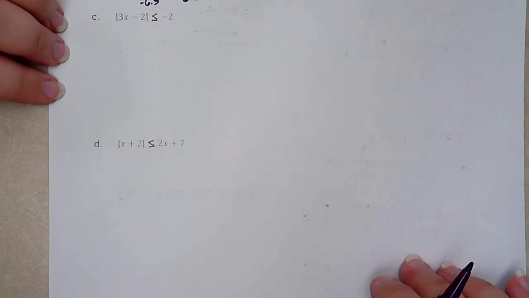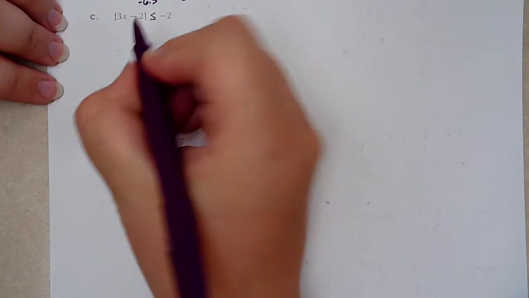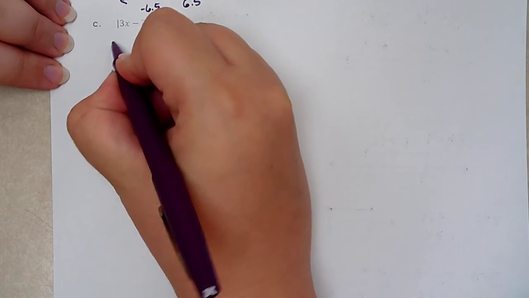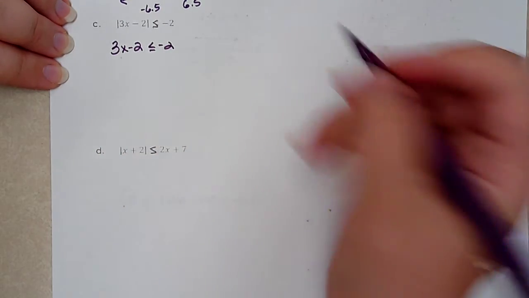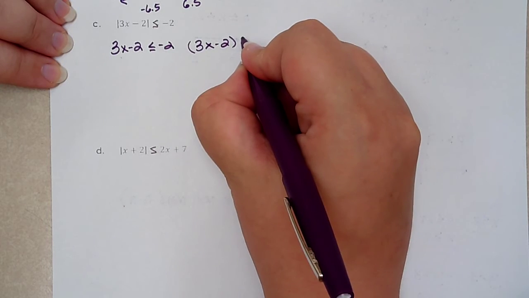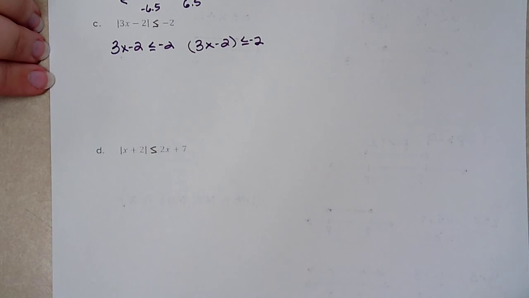All right. Hopefully some of you paused the video. If you didn't, that's okay too. This one is already isolated, so we can just go ahead and jump right to solving it. Positive version, less than or equal to negative 2. Negative version, less than or equal to negative 2. I always miss my negative there, which is funny.